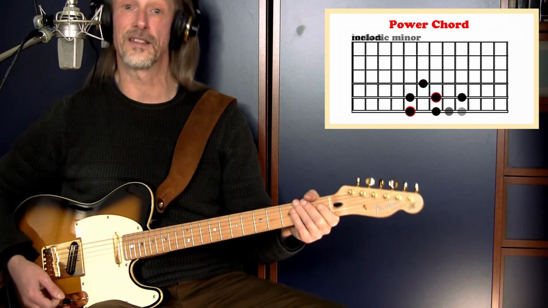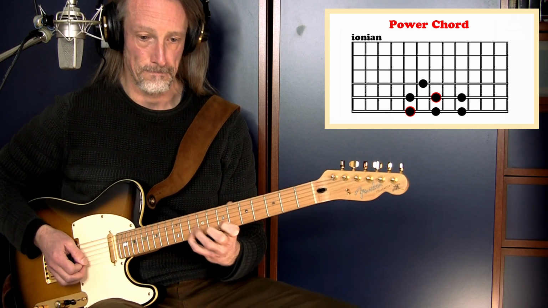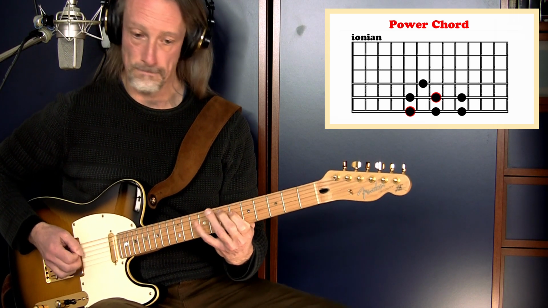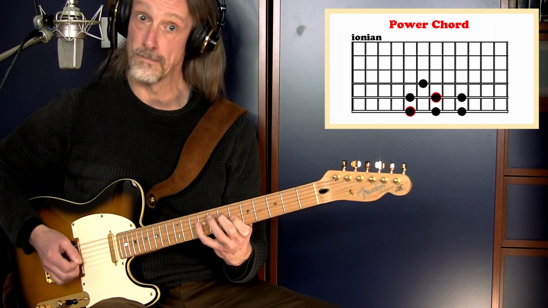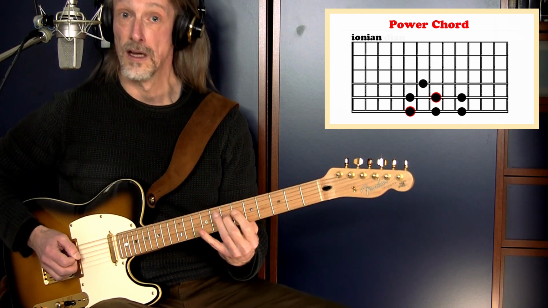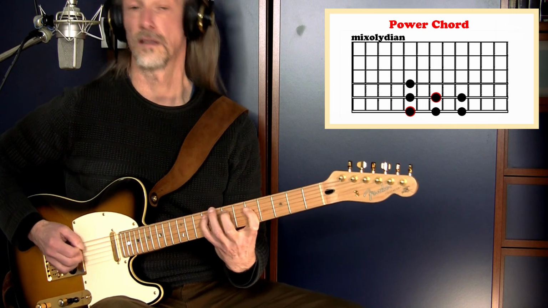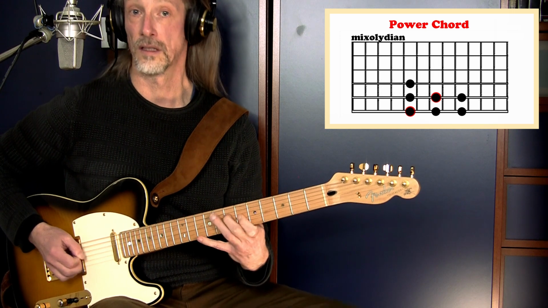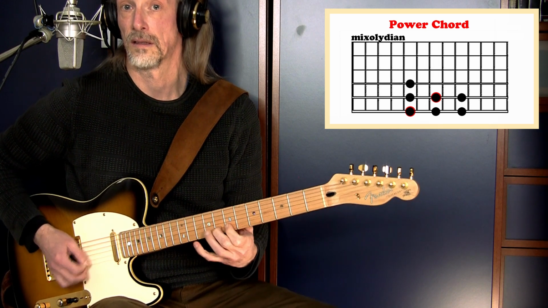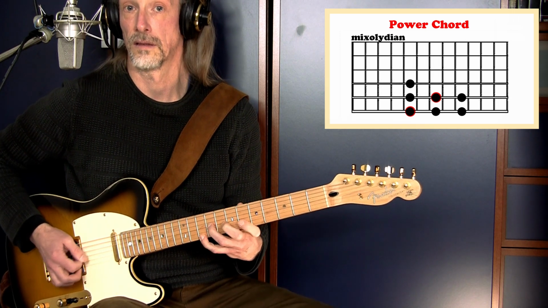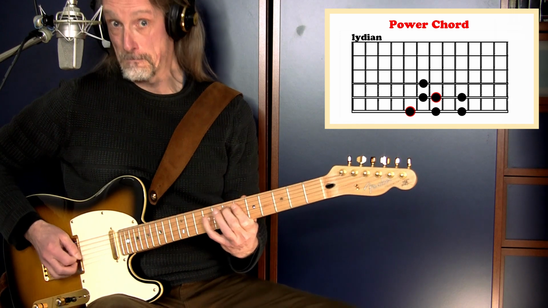Now the major scales. Ionian. Mixolydian. Lydian.